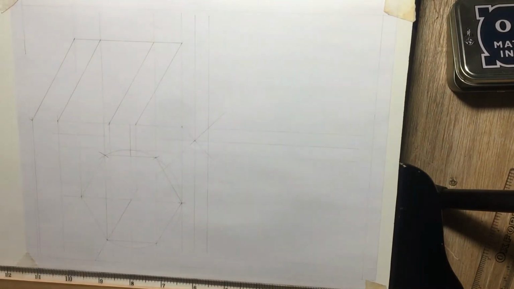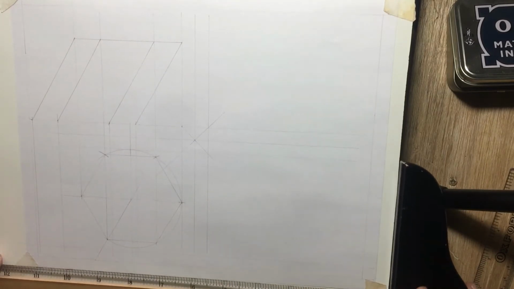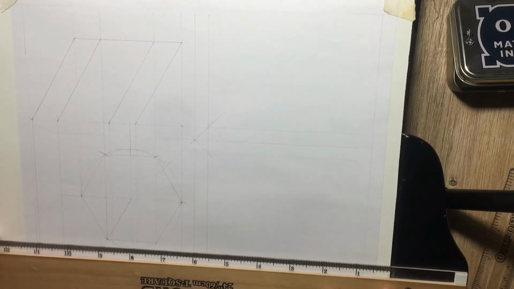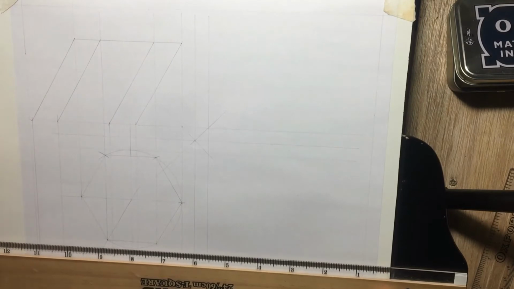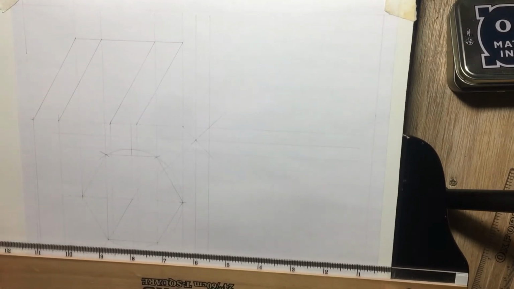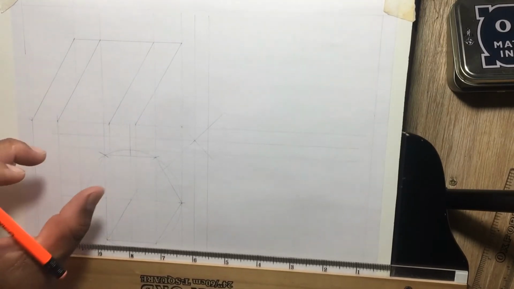Okay, so I know that it is a lot of lines, but you just need to follow the procedure. If you're getting a bit lost, then you can pause and then you can replay the respective section that you got slightly lost.